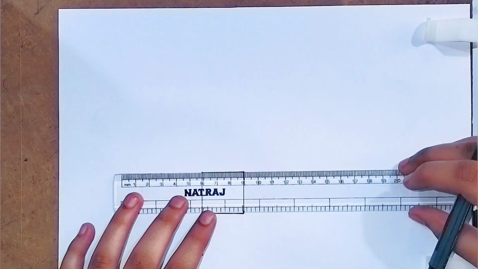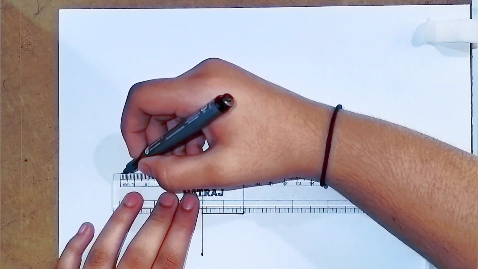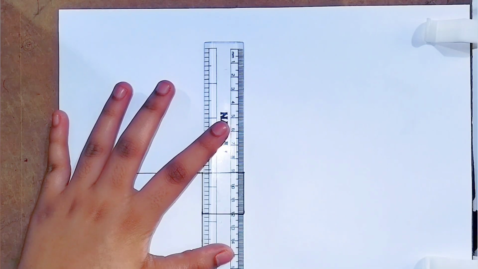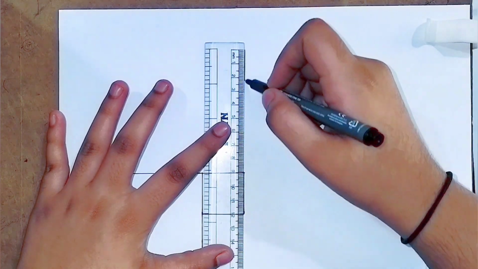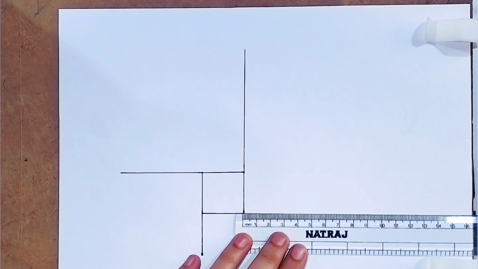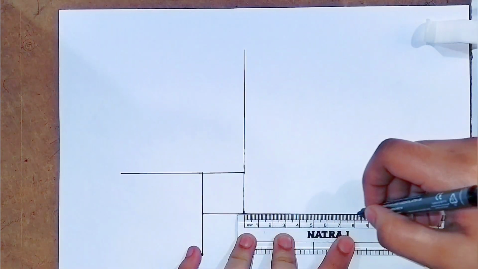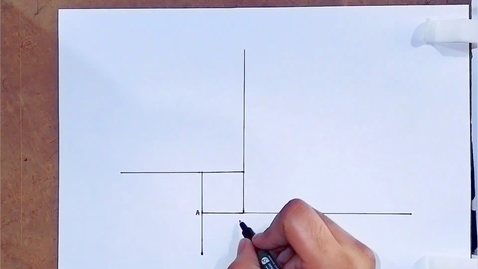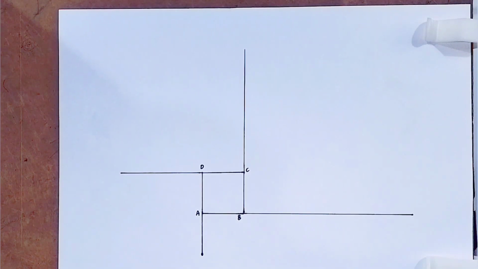Draw a line of 60 millimeter like this. And next 90 millimeter. And finally 120 millimeter. As we are taking the side of the square as 30 millimeters, the total will be 120. Now label the vertices of the square as A, B, C, D.